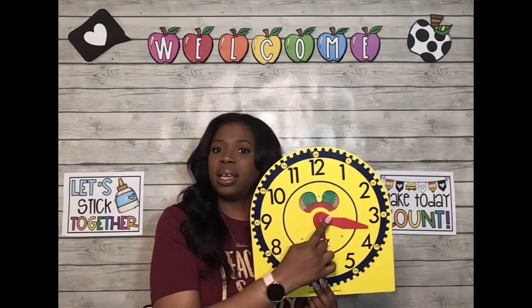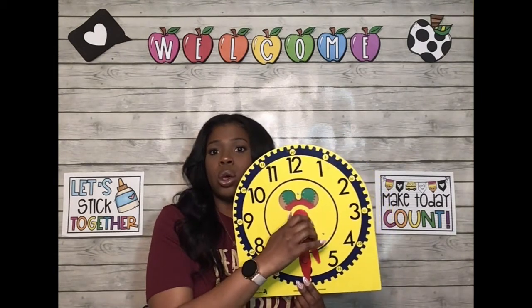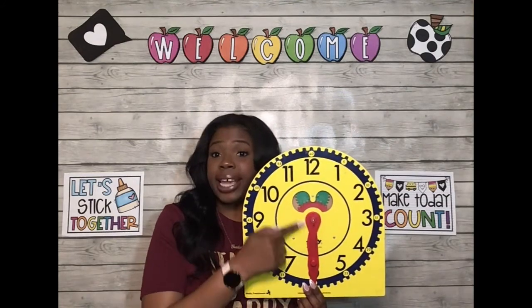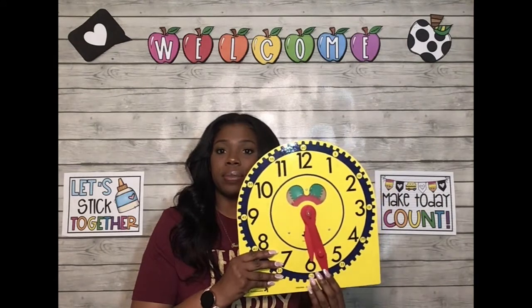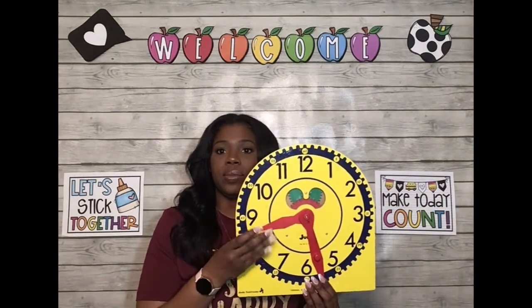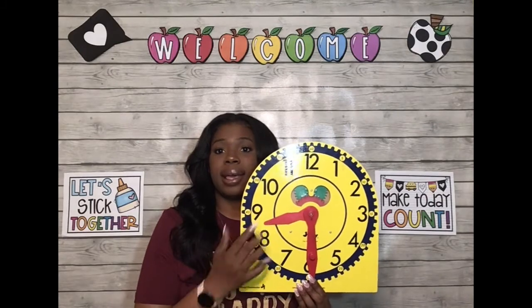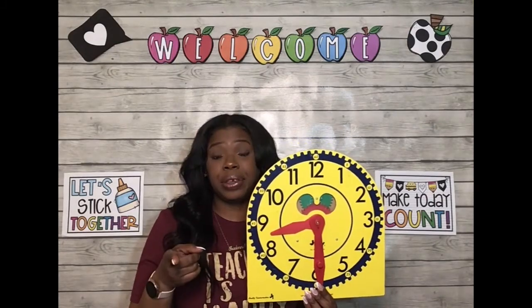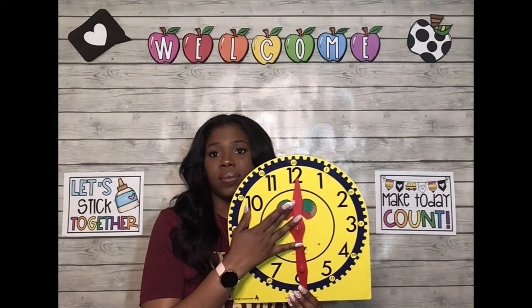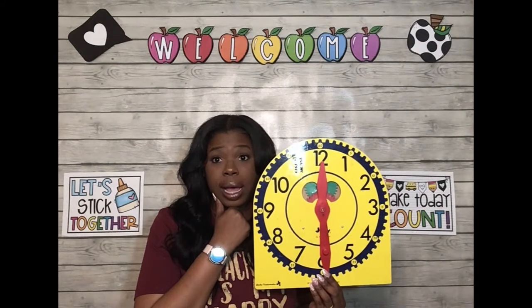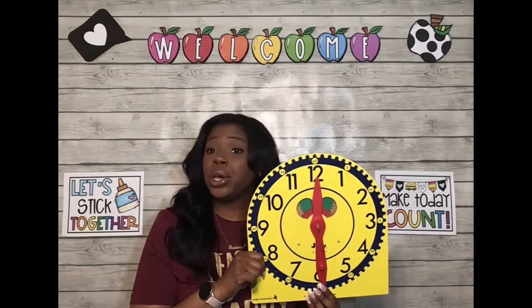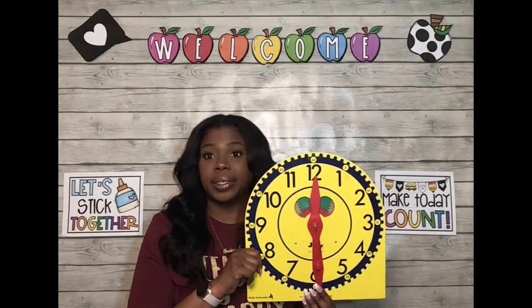Right now, it is 3:30. When both hands are straight down like this, it's 6:30. Now it's 8:30. What time do you think is shown on the clock now? If you said 12:30, you are absolutely correct.